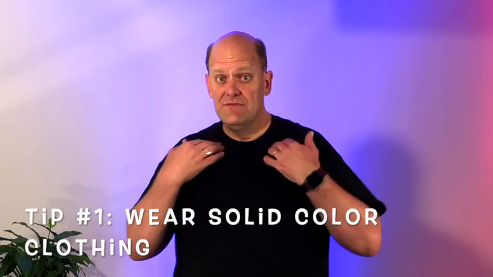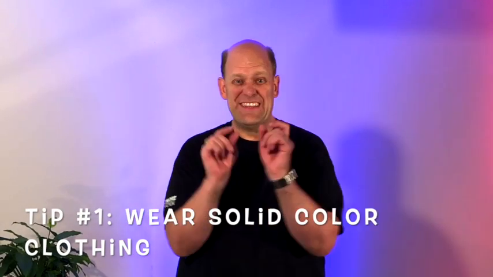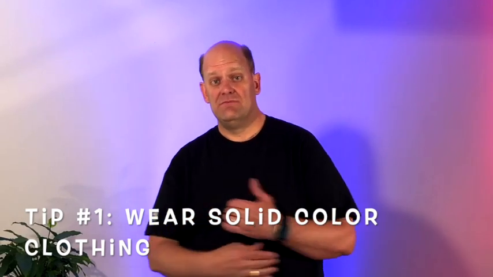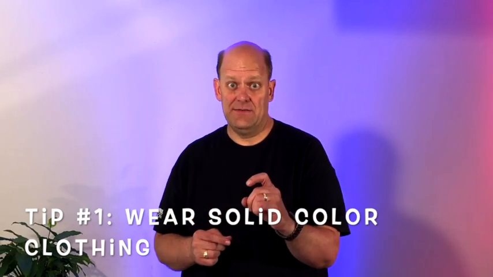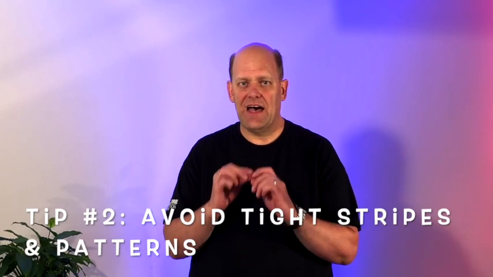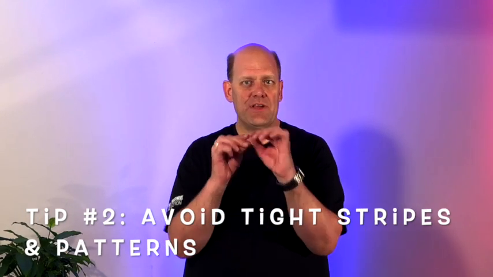You want to wear something solid typically, or something just vertical, not tight striped. Something horizontal, but not tight striped. You don't want to wear a lot of plaids, because that could even cause problems. A flowered shirt, probably not a Hawaiian flowered shirt, but something with a little bit of a print on it is usually okay, as long as it's not tight. Because those tight things, the camera can't keep up with.